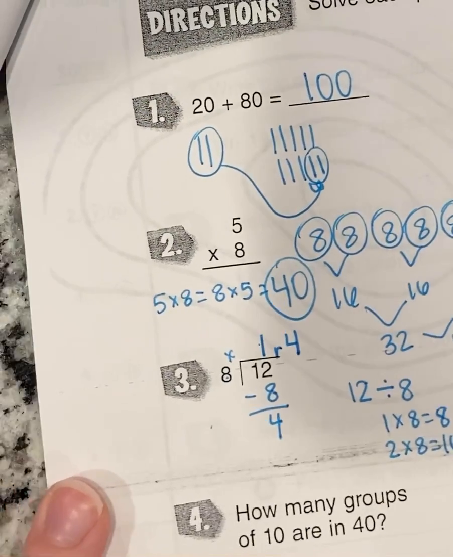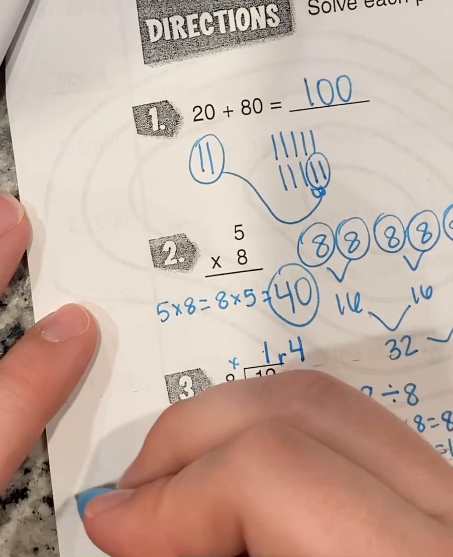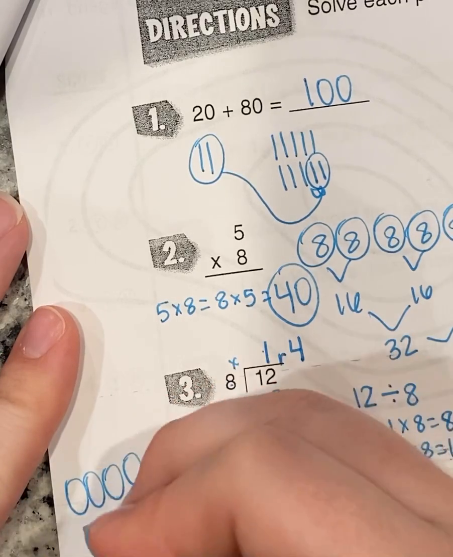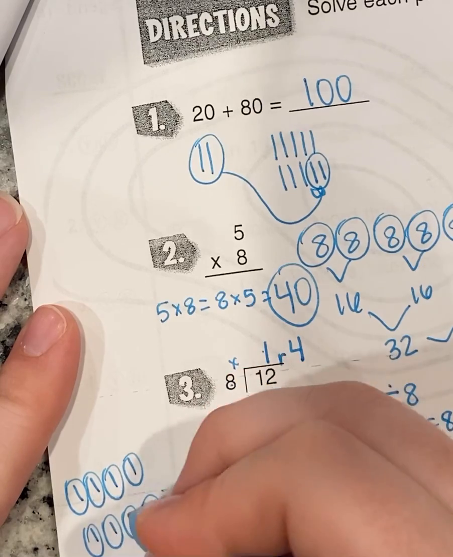Another way to think about this, if you're drawing a picture, you have 12, you have 8 groups. We know you could put 1 in each of these groups.